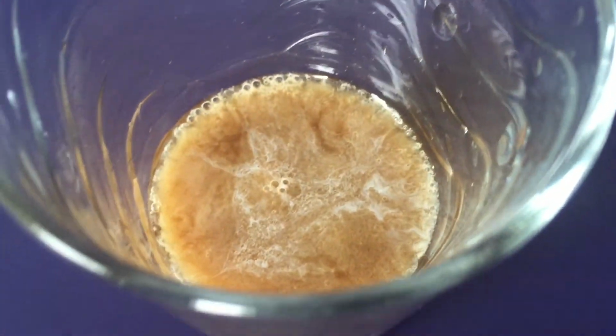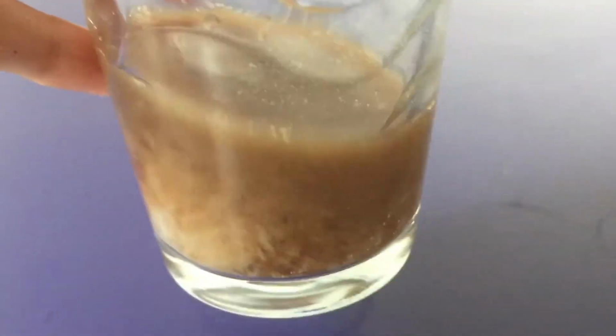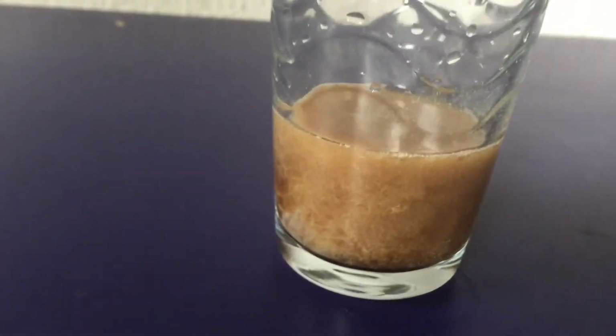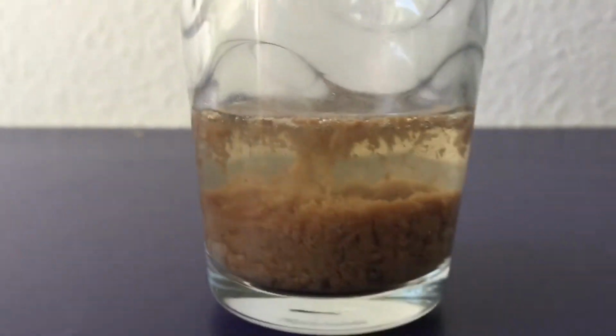But what is happening in this chemical reaction is something that you'll have to wait for a couple of minutes and let's see after some time. Wow, look at that thing. It doesn't look appealing to me at all.